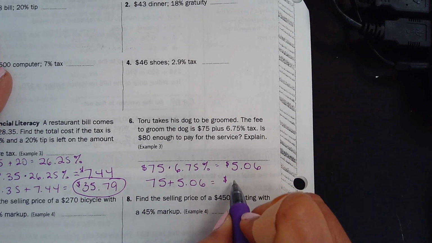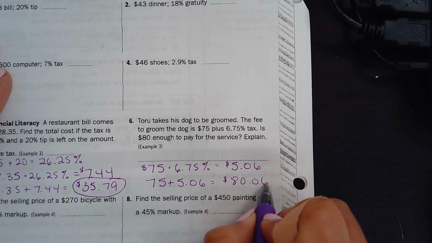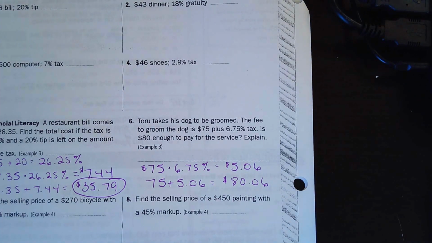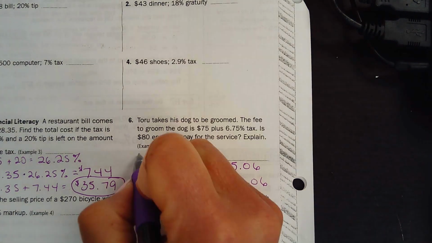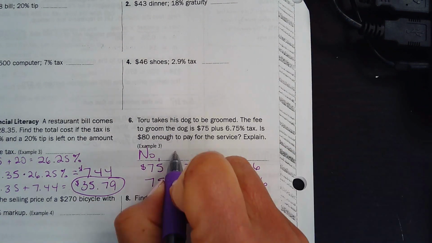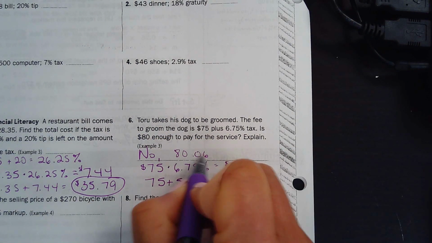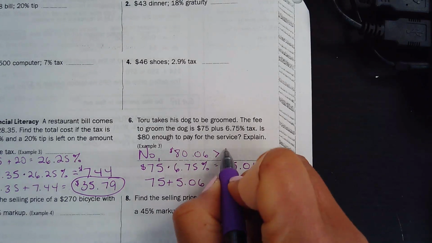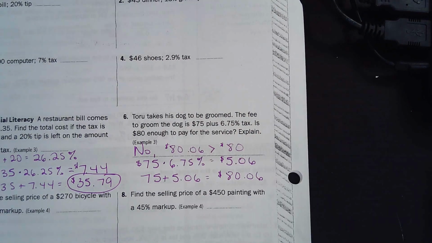Oh no. Looks like Toru's going to be grooming Fluffy by himself. Right? Does he have enough? No. Because $80.06 is greater than the $80 he has. Okay? I'm sure you could find 6 cents underneath your car seat or something, but.